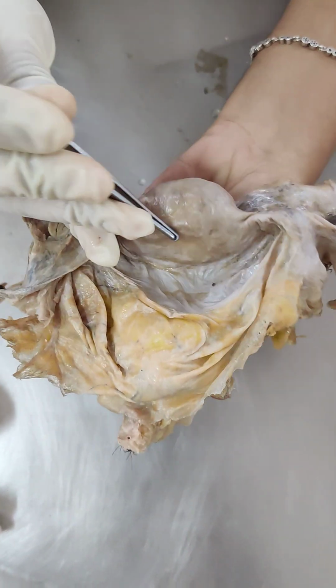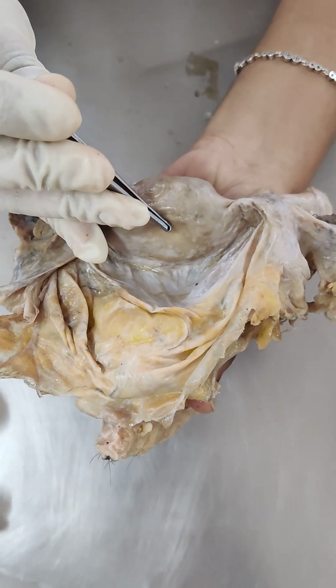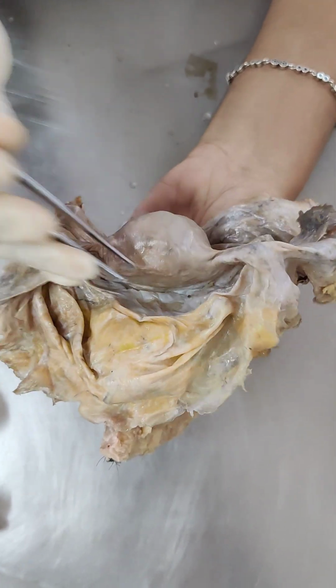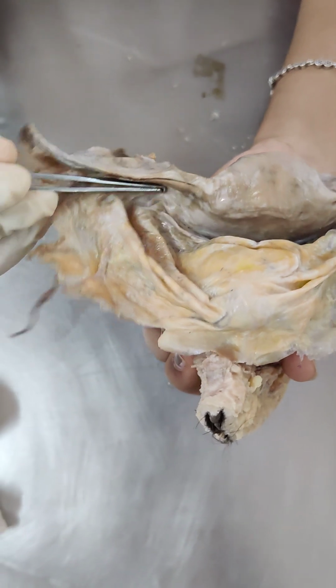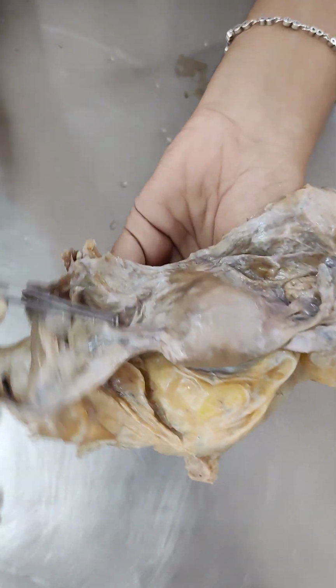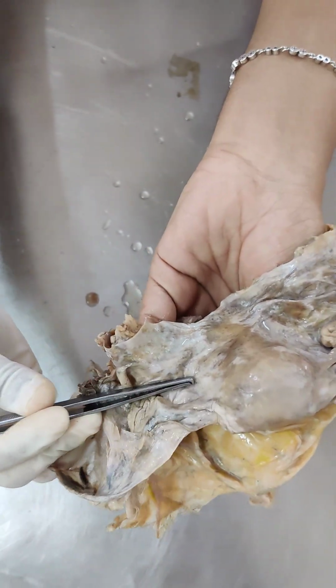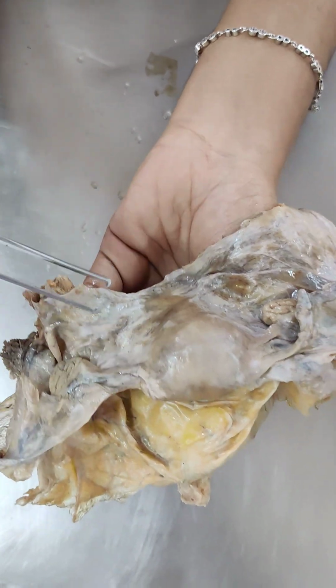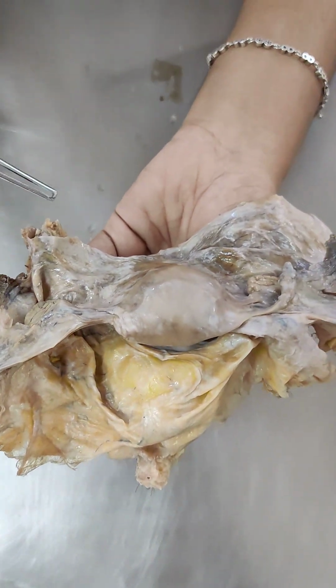The one that covers the body of the uterus is called the mesometrium of the broad ligament of the uterus. The one that lies in front of the ovary is called mesosalpinx, and the one that lies behind the ovary is mesoovarium. These 3 make the broad ligament of the uterus.